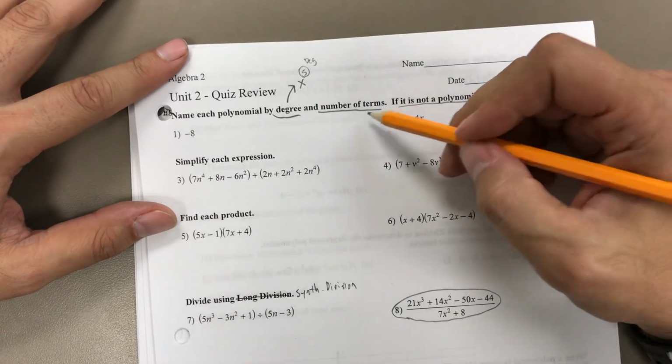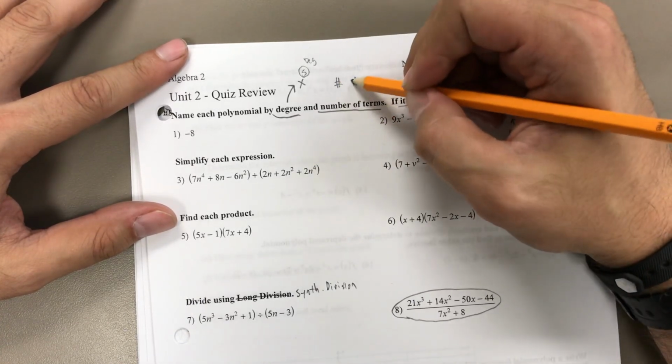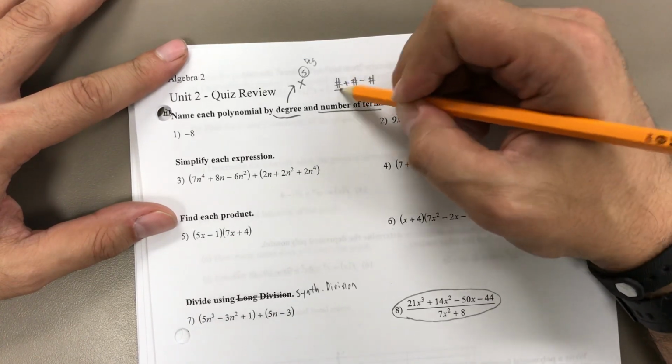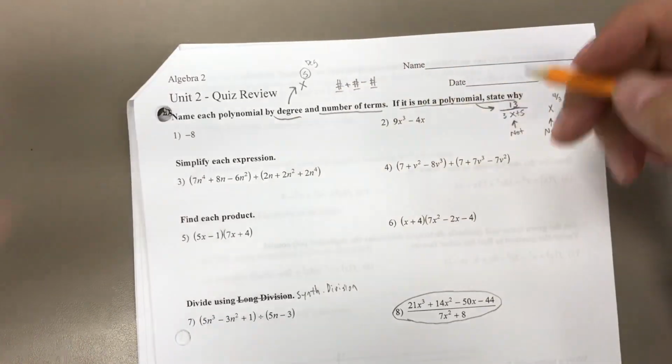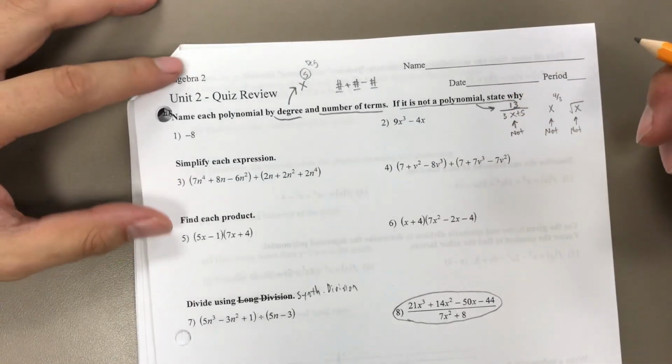Now for the number of terms, that's how many monomials are separated by addition or subtraction. So all you have to do is just underline all the numbers that are separated by addition and subtraction, and that tells you how many terms that you have.